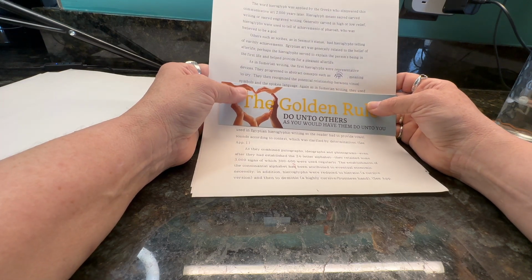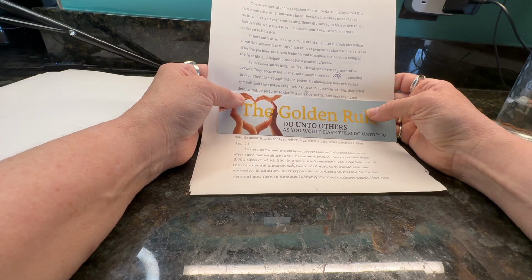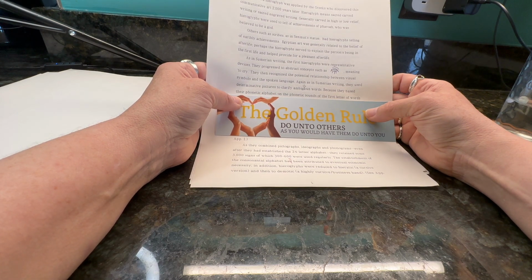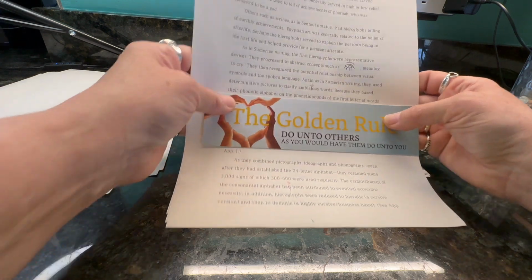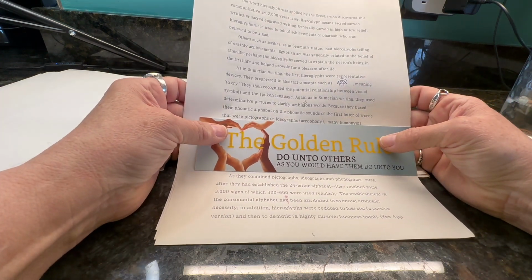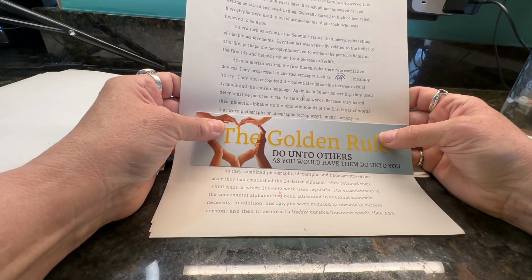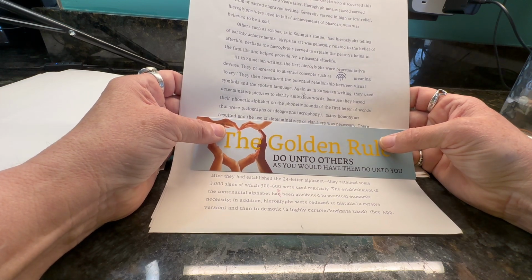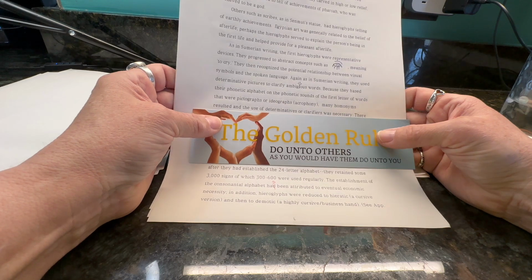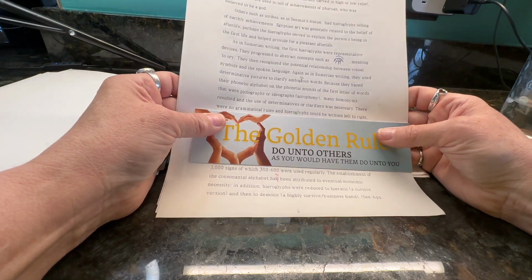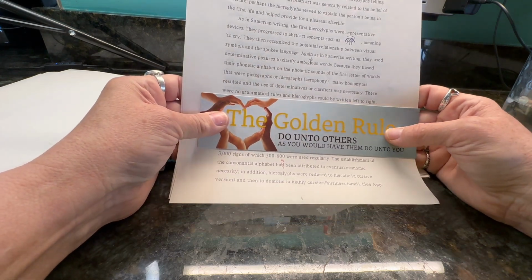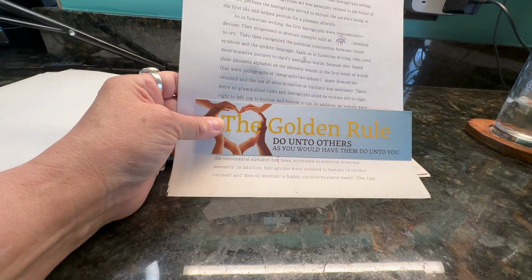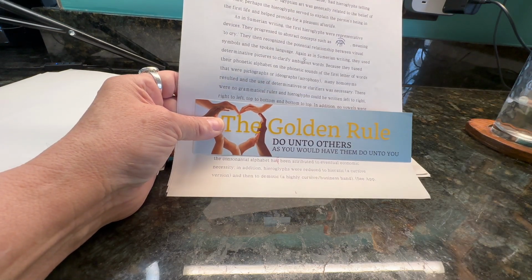Again, as in Sumerian writing, they used determinative pictures to clarify ambiguous words. Because they based their phonetic alphabet on the phonetic sounds of the first letters of words that were pictographs or ideographs, acrophony, many homonyms resulted, and the use of determinatives or clarifiers was necessary. There were no grammatical rules, and hieroglyphs could be written left to right, right to left, top to bottom, and bottom to top.